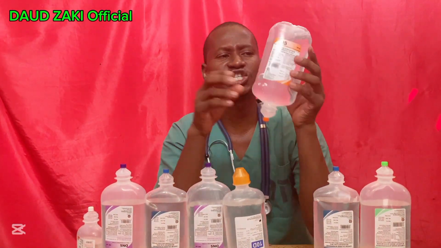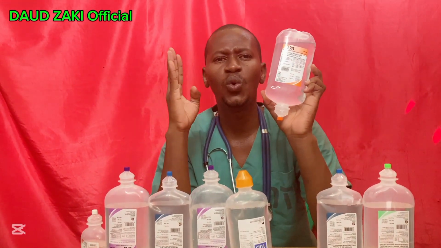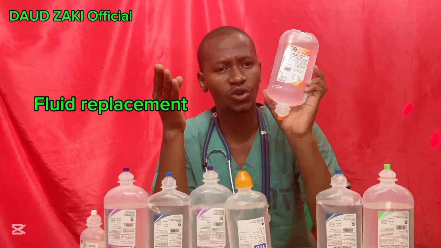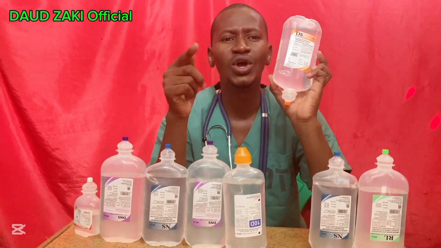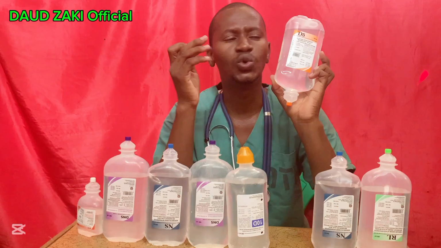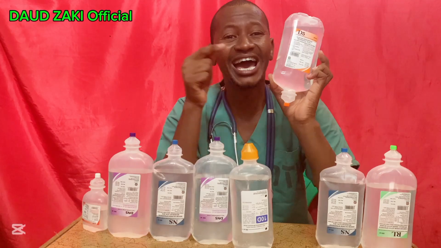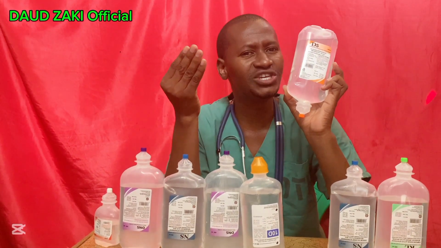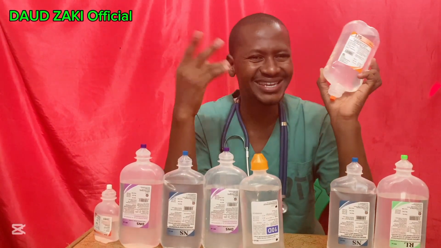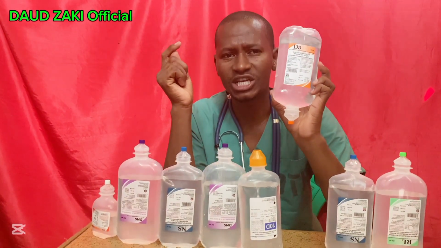Okay, we also have dextrose 5%. It is also an isotonic solution. We use it to administer to a patient who experiences fluid loss, or we can also give it if there is carbohydrate depletion, if the patient is unable to drink or eat anything. So you can administer it to a patient who experiences fluid loss or carbohydrate depletion. You can also administer it to a patient who is unable to drink or eat anything. So feeling weakness, tired, fatigue, unable to eat or drink something, you can administer dextrose 5%.